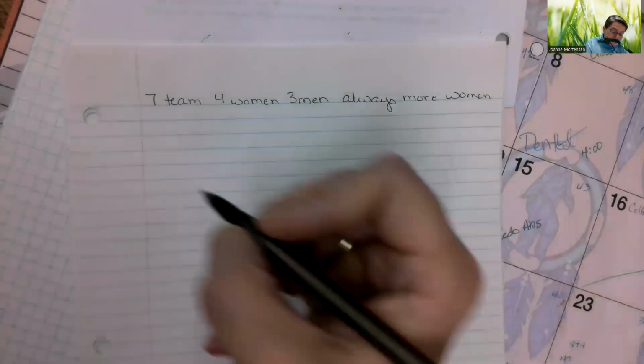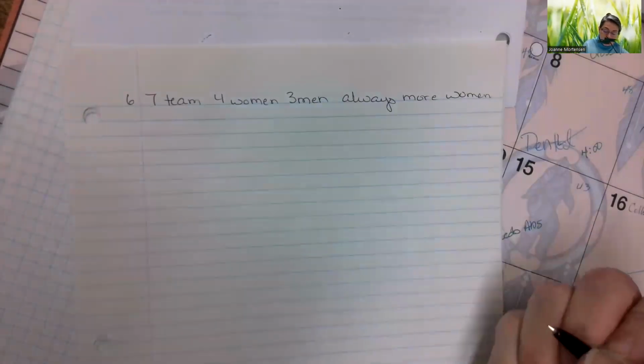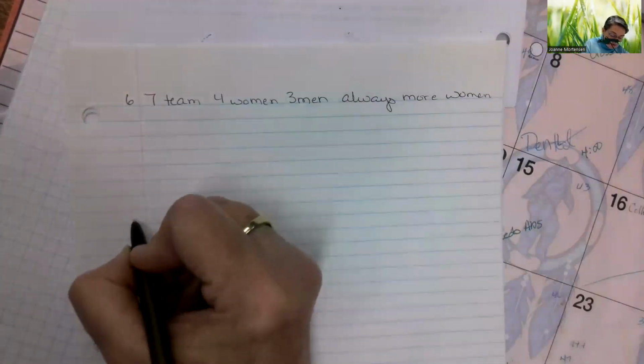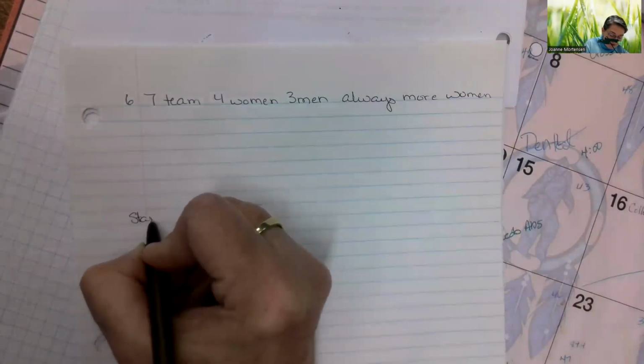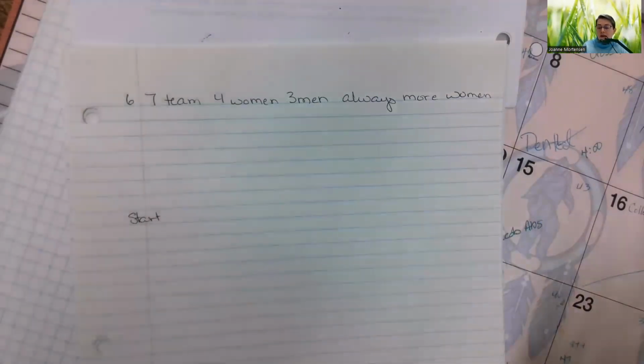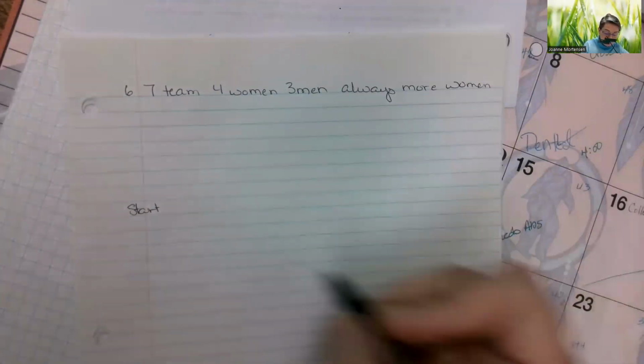All right, I'm going to fess up. I paused the video. I did the question myself because it does not look like a normal tree diagram. But I feel confident now being able to explain this to you. So this is question 6. All right, so here's our start. And the rule is no matter what, there always has to be more women's teams than men's.